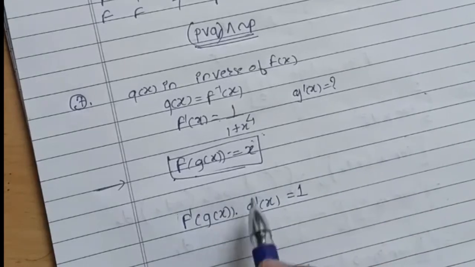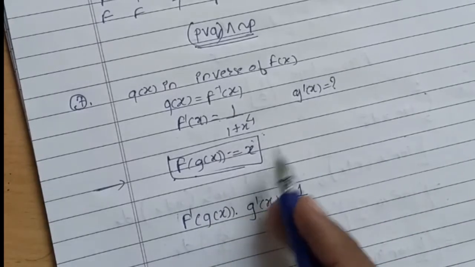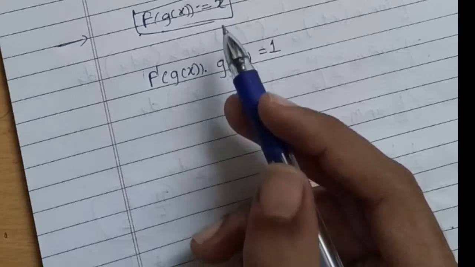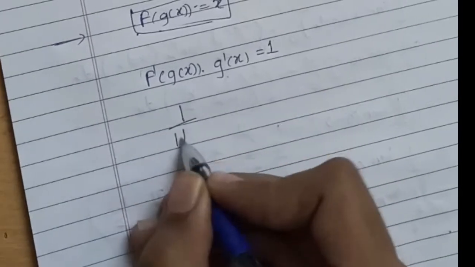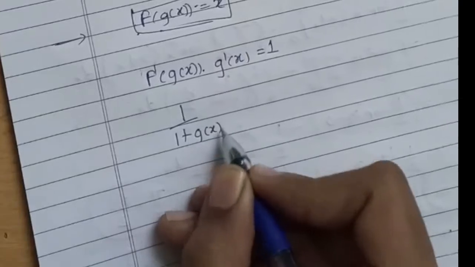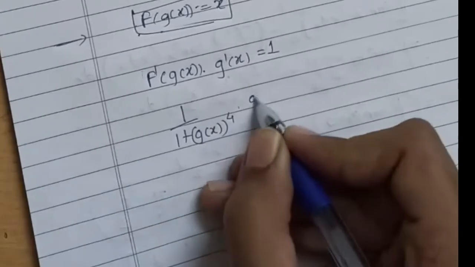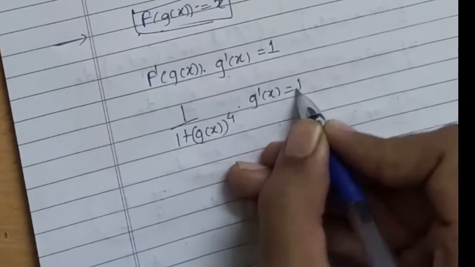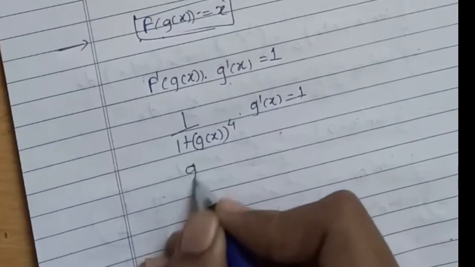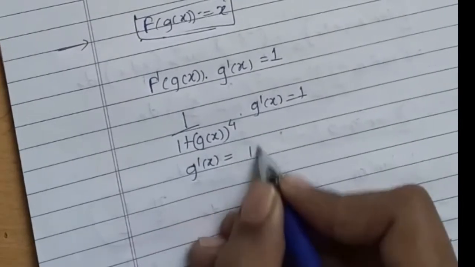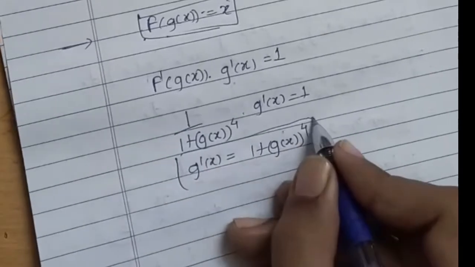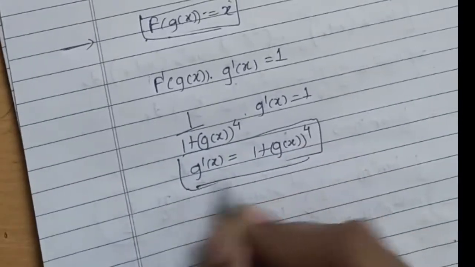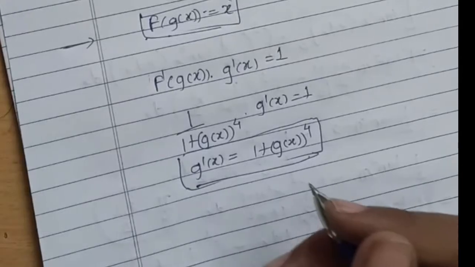Putting g of x in place of x, we get 1 upon 1 plus g of x raised to 4 into g dash of x equal to 1. Now g dash of x is equal to 1 plus g of x raised to 4, and from the options we get our answer as 1 plus g of x raised to 4.